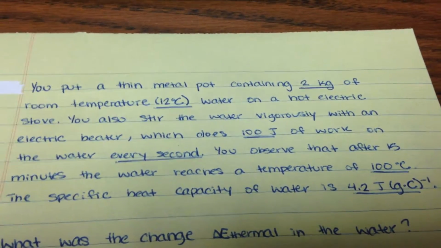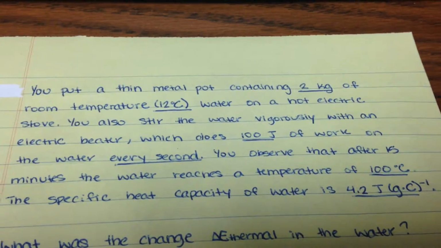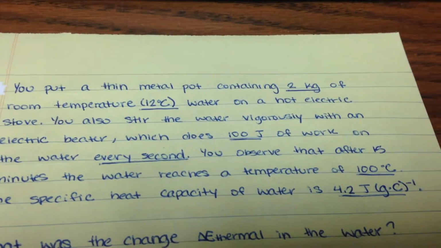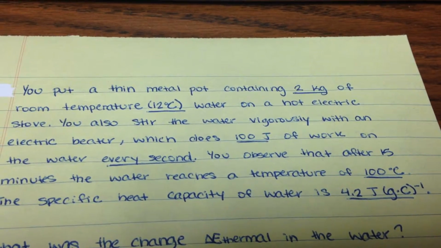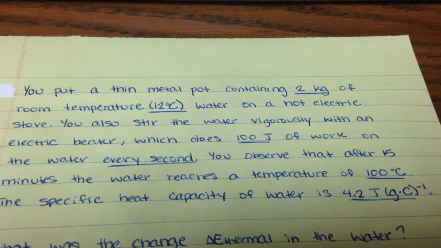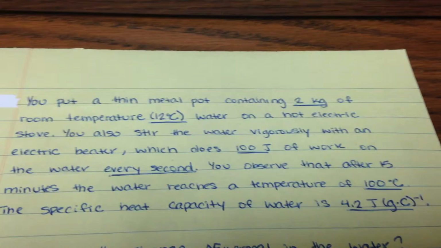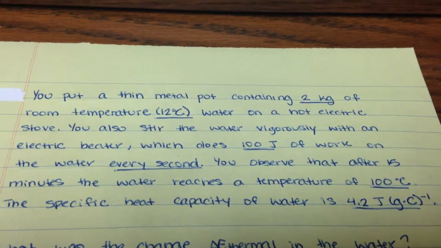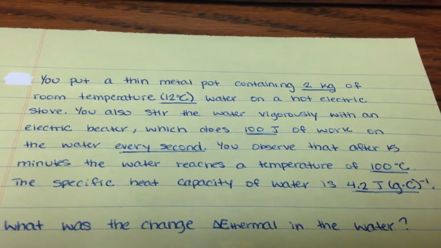You put a thin metal pot containing 2 kilograms of room temperature or 12 degrees Celsius water on a hot electric stove. You also stir the water vigorously with an electric beater, which does 100 joules of work on the water every second. You observe that after 15 minutes, the water reaches a temperature of 100 degrees Celsius. The specific heat capacity of water is 4.2 joules per gram degree Celsius. So the first part of this question is, what was the change in E thermal of the water?